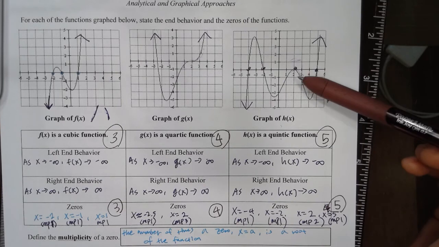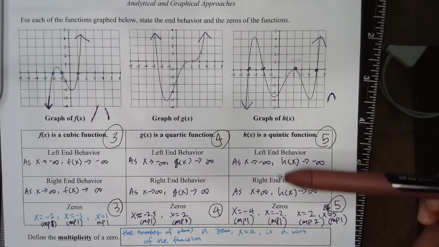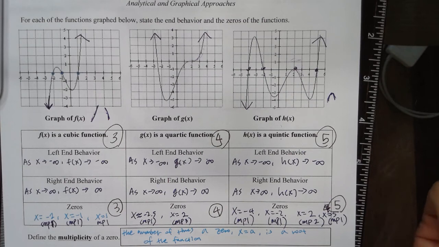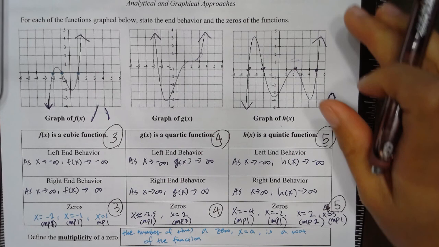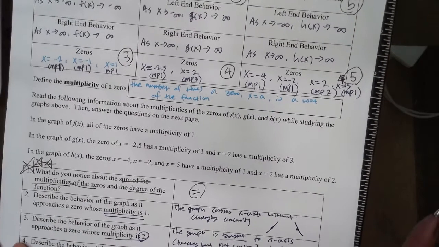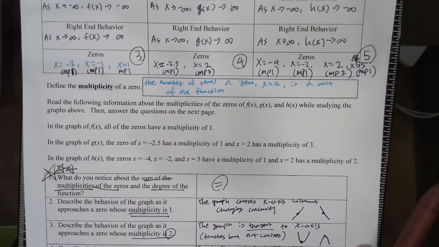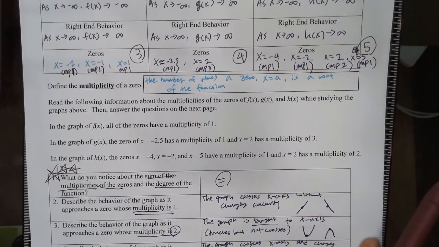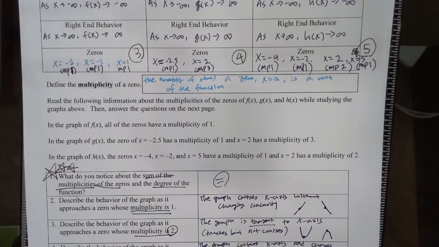Let's talk about what multiplicity actually is. Make sure to write this down: it is the number of times x equals a is a root of the function. Please write it down. So if it's a 0 once, multiplicity of 1. If it's a 0 twice, multiplicity of 2. If it's a 0 3 times, multiplicity of 3, and so on.